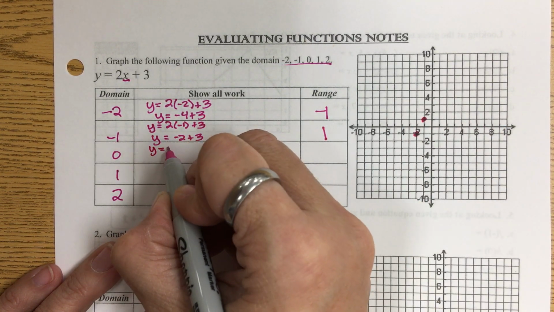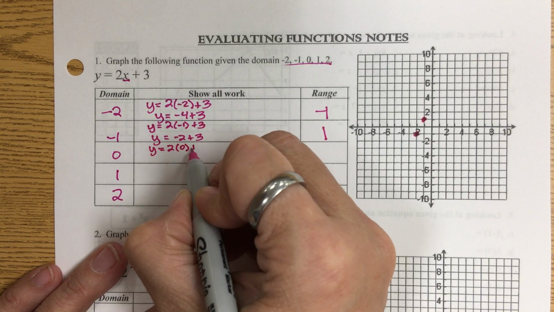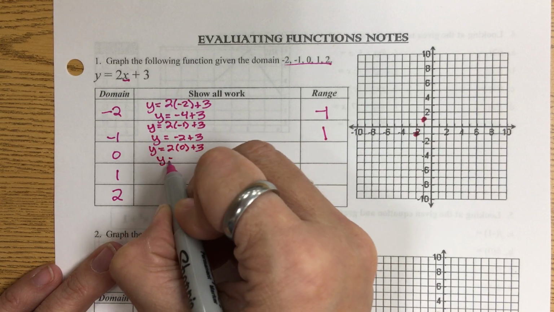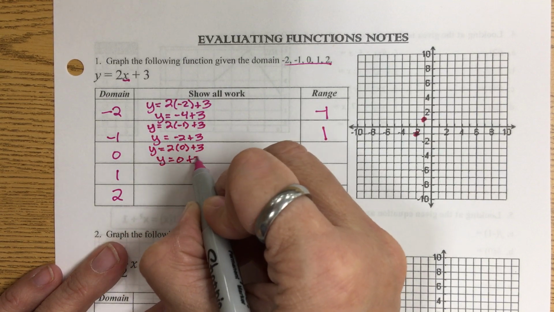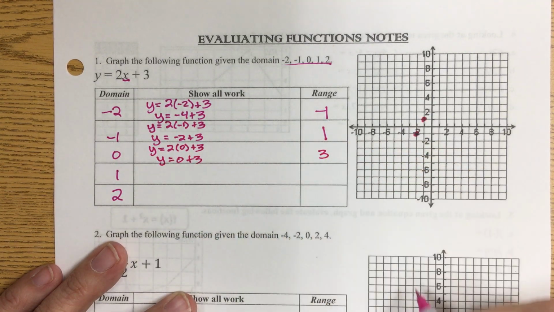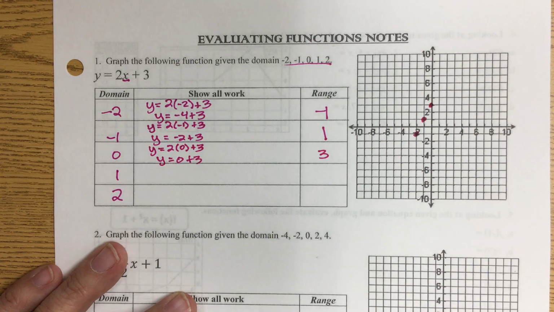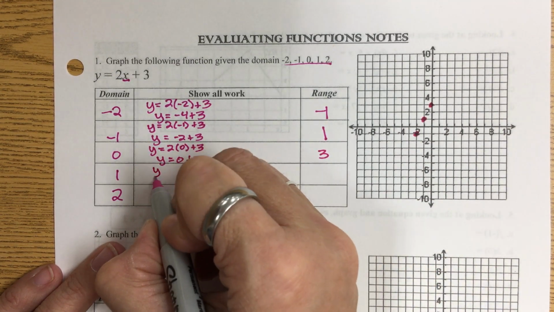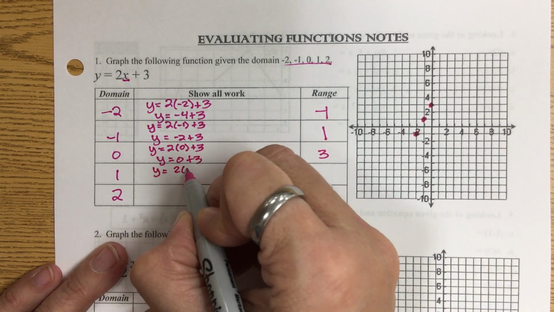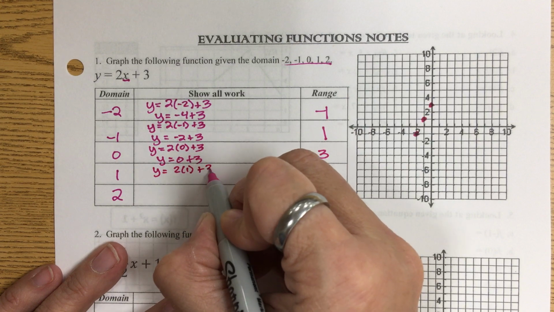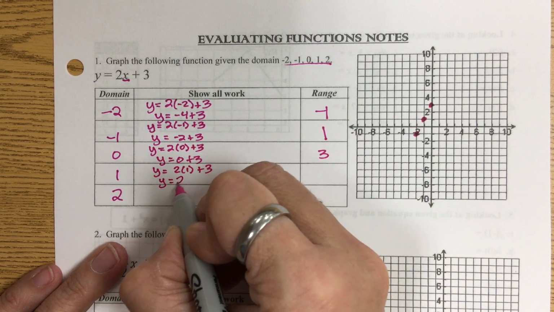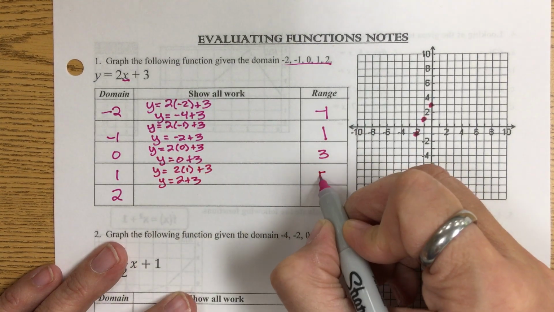Then y equals 2 times 0 plus 3. So I get y equals 0 plus 3, which is 3. So I do 0, 3. Then y equals 2 times 1 plus 3. So we get 2 plus 3 is 5.